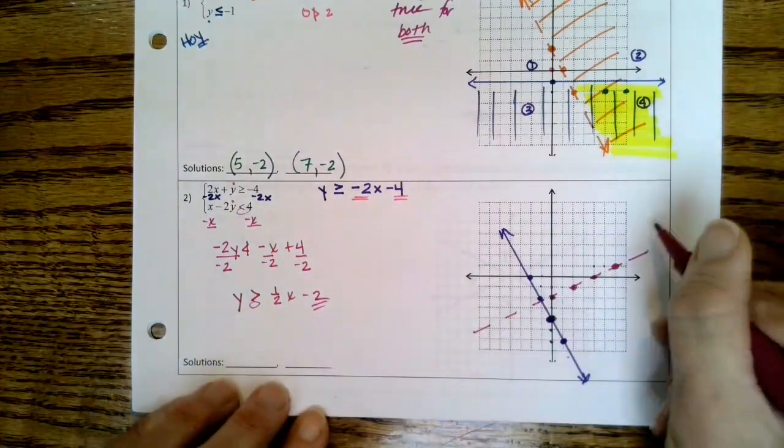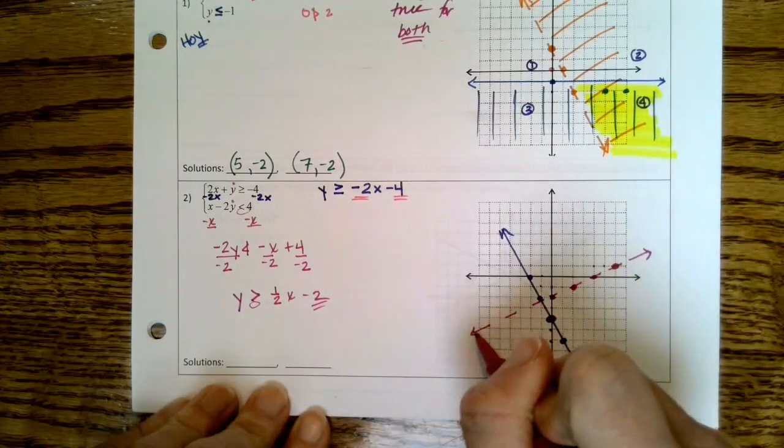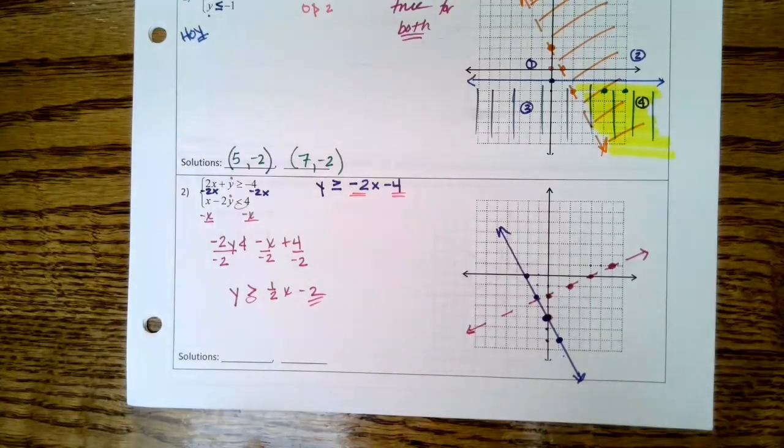So there are some real potential pitfalls in these problems. First of all, not switching your sign. Second of all, missing the dotted line.